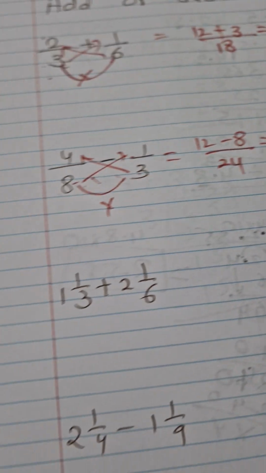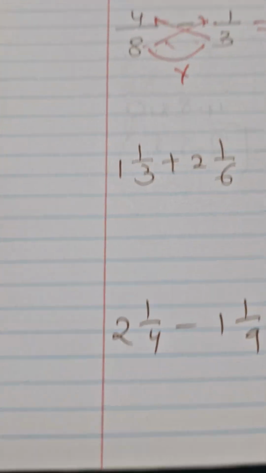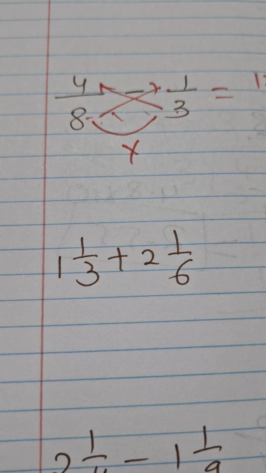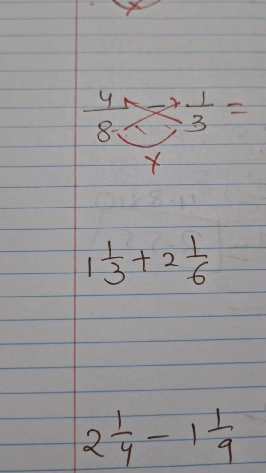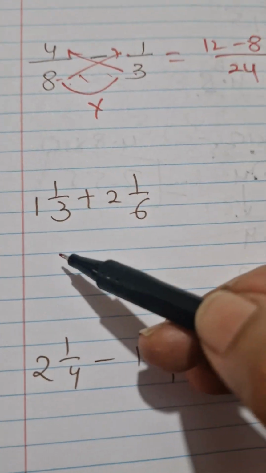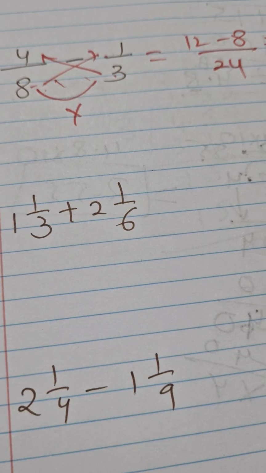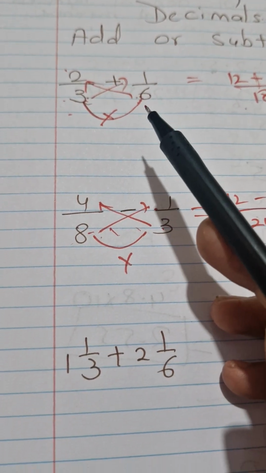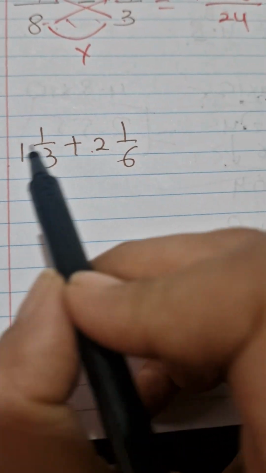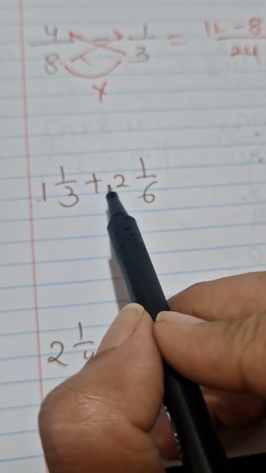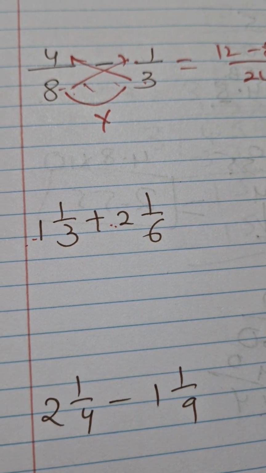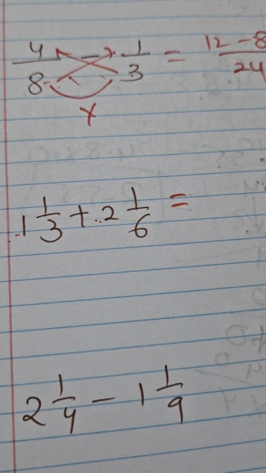Okay, now sometimes you have mixed numbers to add and subtract. So how to do? During that time you have two ways. Either you convert into improper fractions and then do addition and subtraction the same way we have done at the top, or you can do it separately: your whole numbers first and then the proper fractions. So I will use the second method.